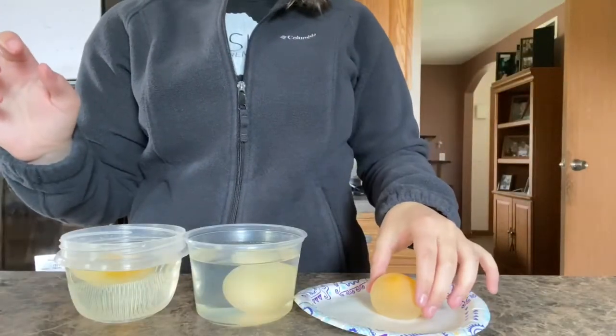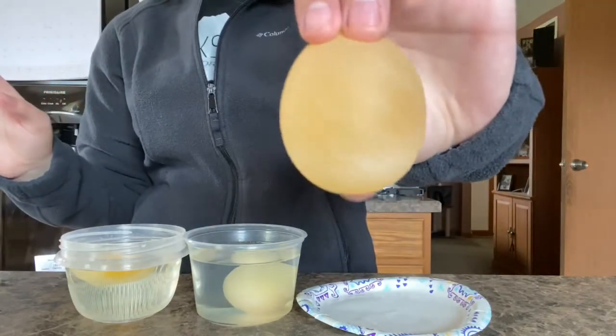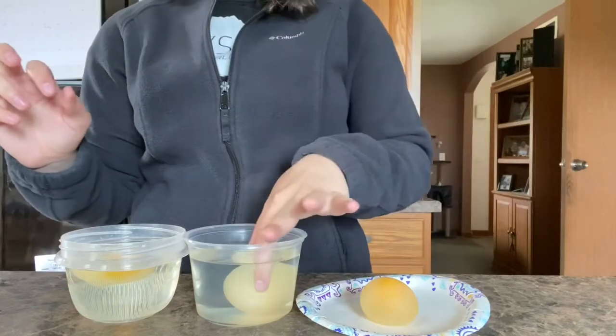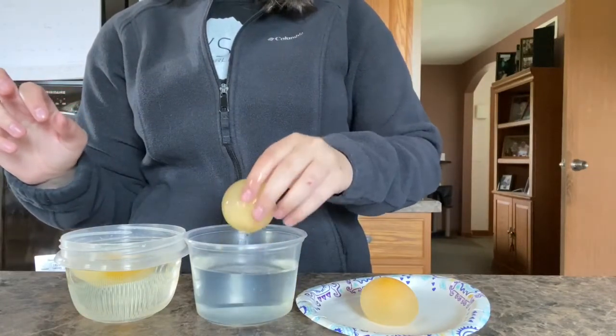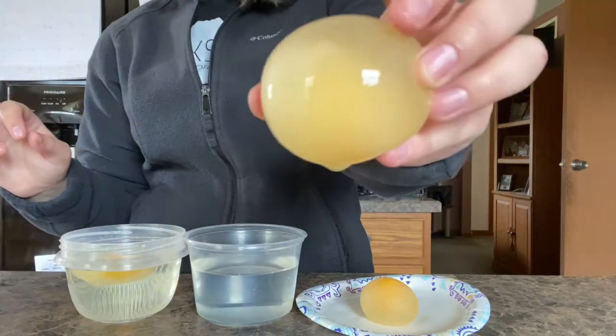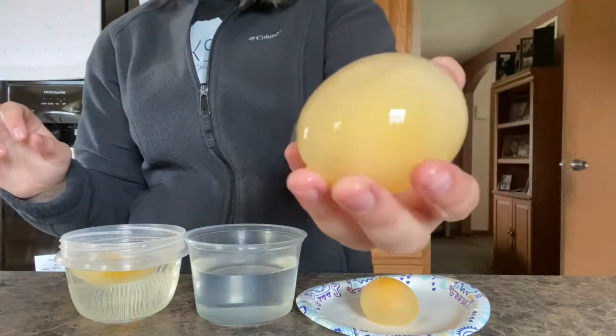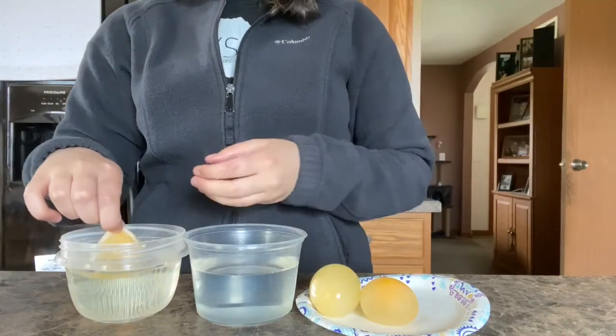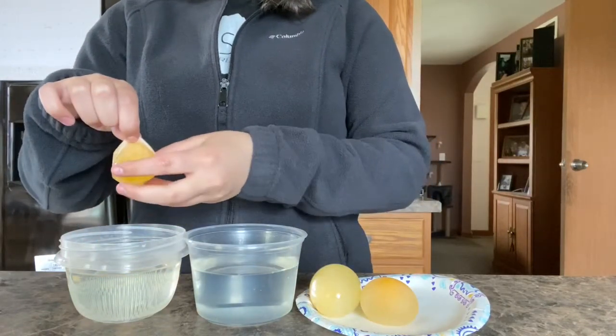I ended up letting the egg sit overnight, and you can see this was the egg that sat out, and then the egg that soaked in water, and finally the egg that soaked in light corn syrup.